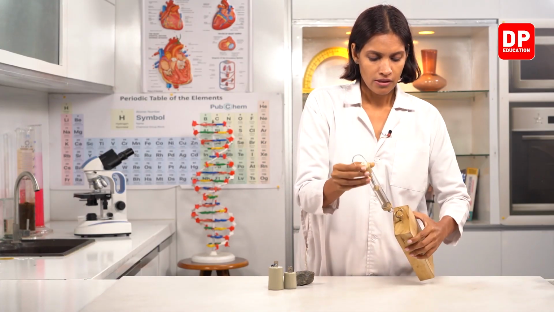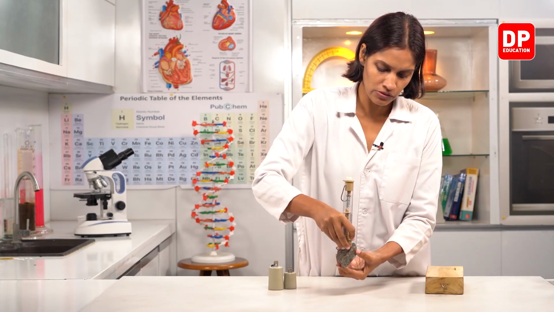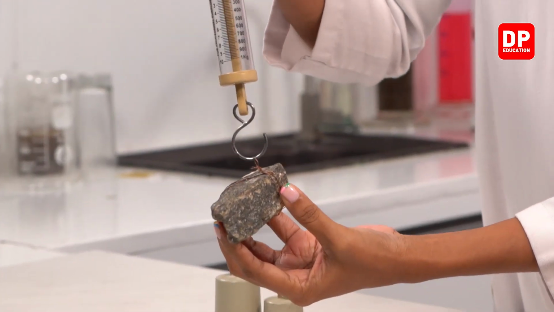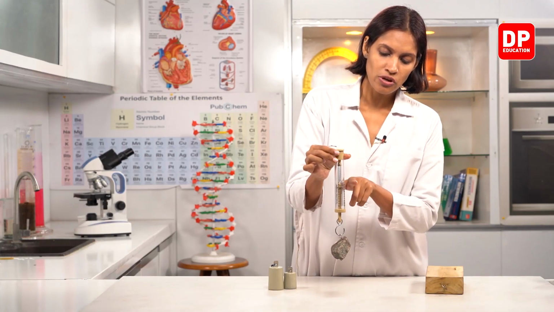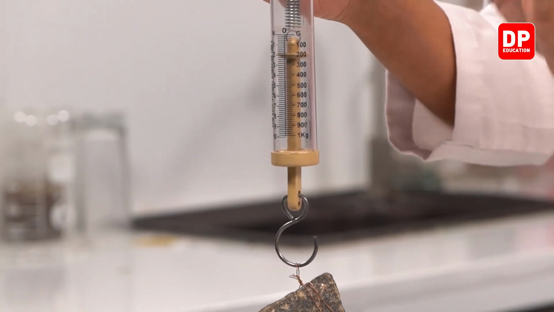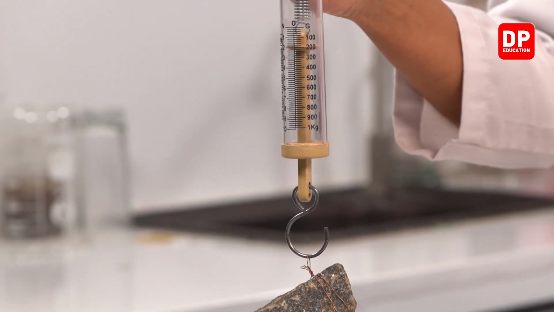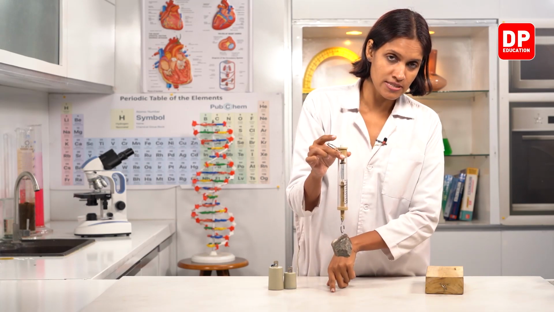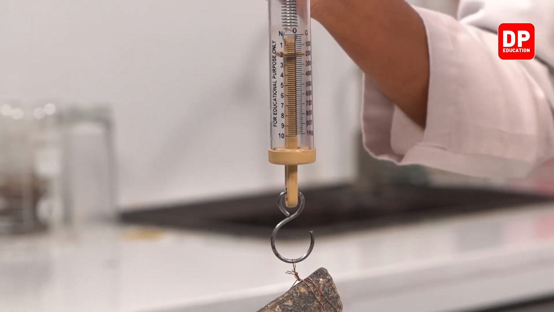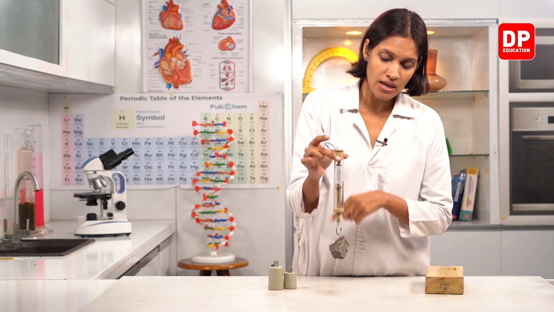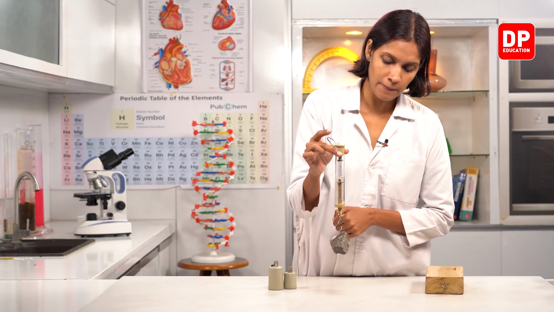Now I will take the second object, the small rock. I am going to hang it like this, and observe carefully this time also, children. From the gram side, the mass of the rock is 200 grams. And what is the value on the Newton side? That is 2, which means the mass of this rock is 200 grams and the weight of the object is 2 newtons.